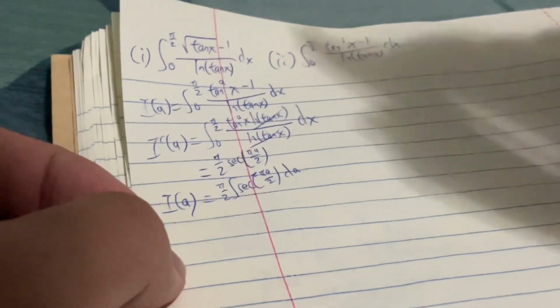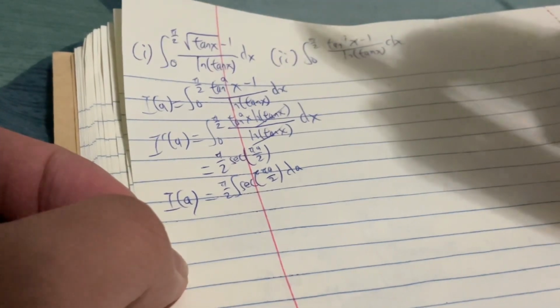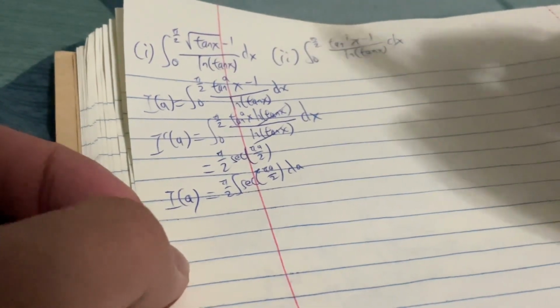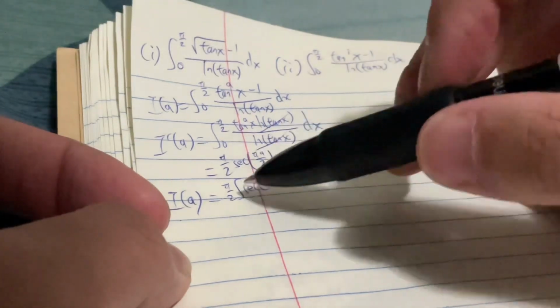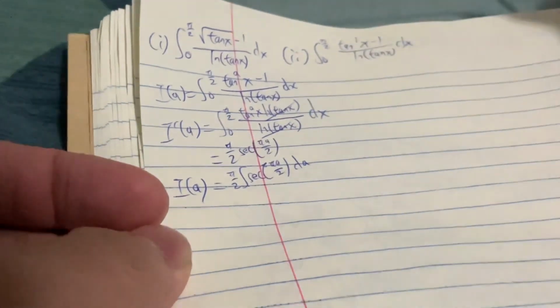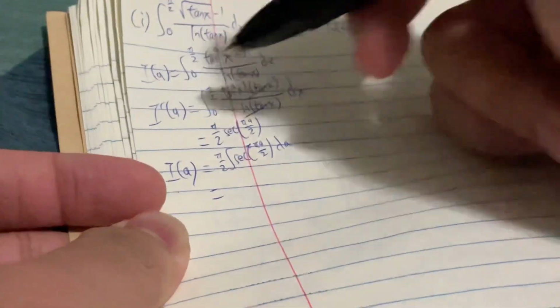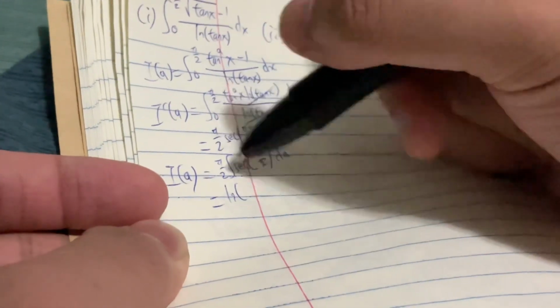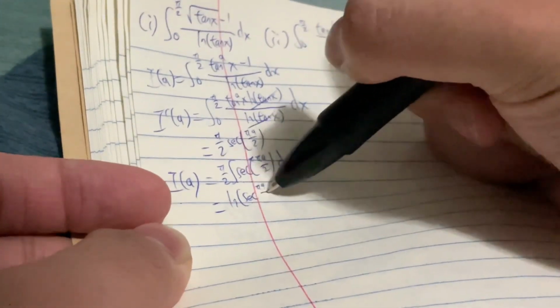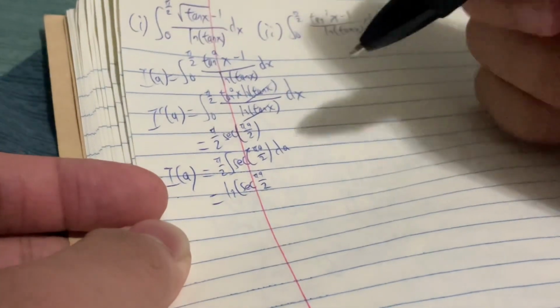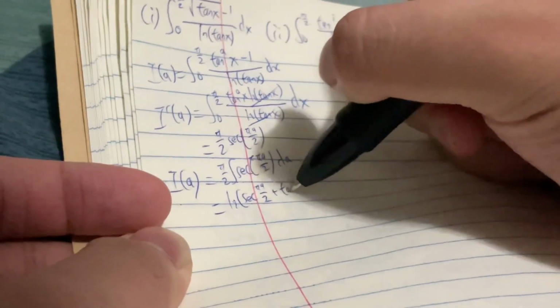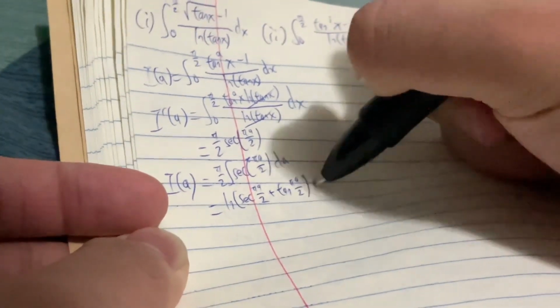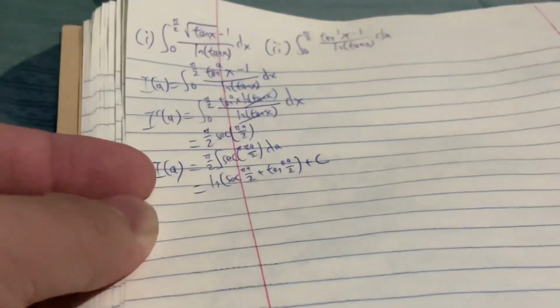Use u-substitution in our head. Let u equal πa/2, which gives du equal to π/2 da. So we get the integral of secant u du. Integrating secant, you get ln of secant u plus tangent u, which is ln of secant πa/2 plus tangent πa/2, plus C. Don't forget plus C here.